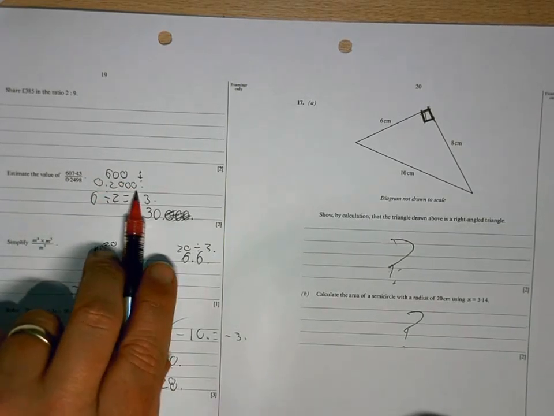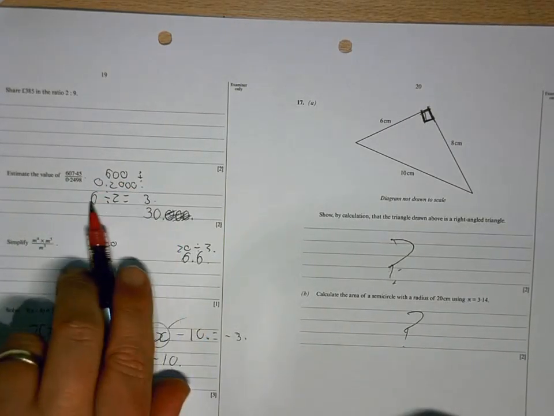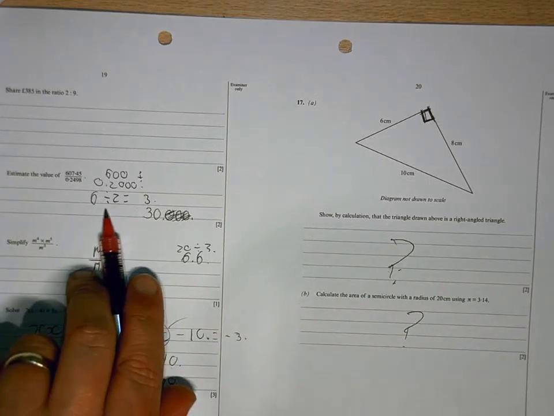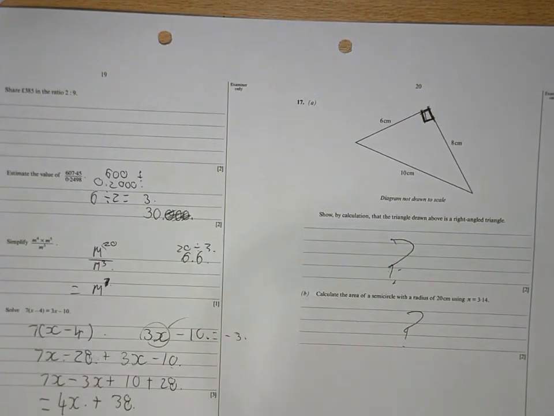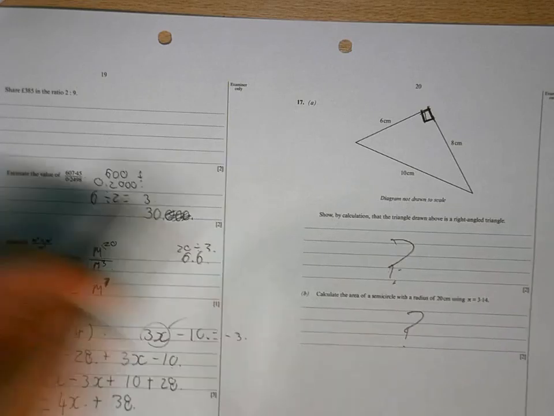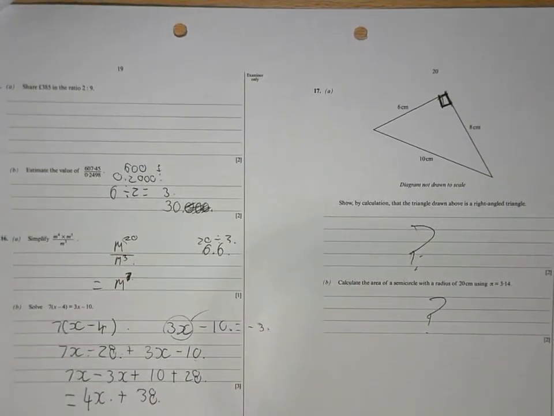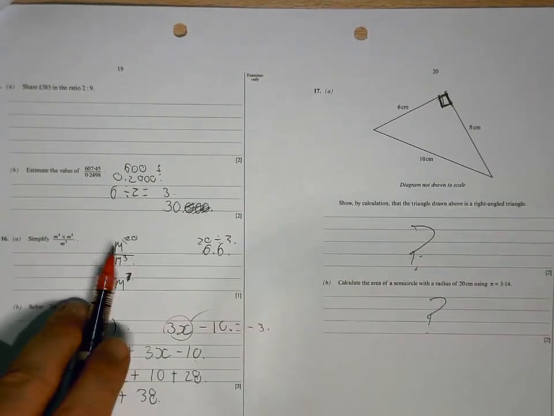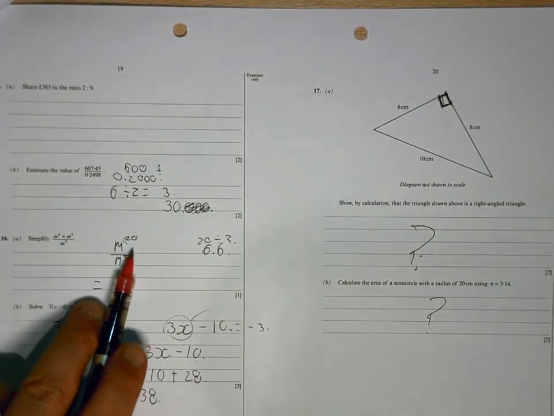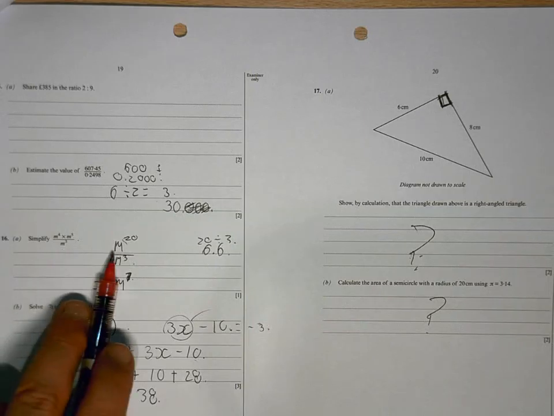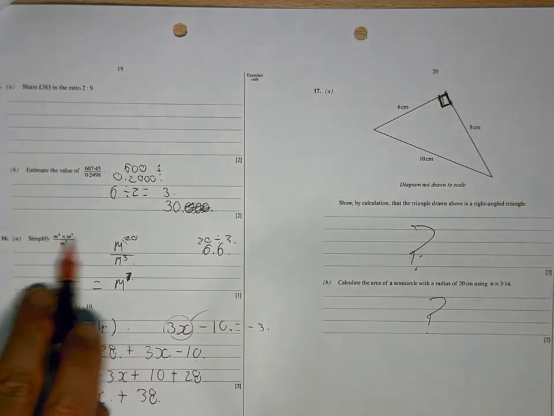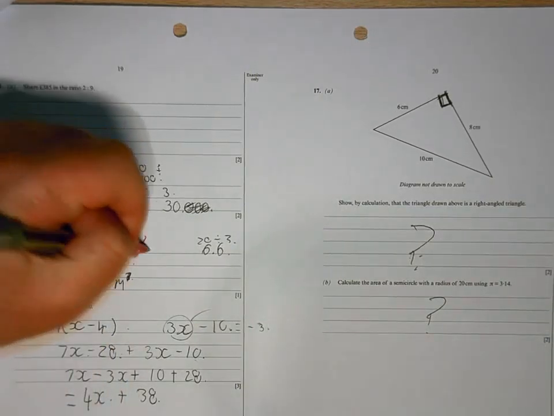600 divided by 0.2 is 6 divided by 2. It's not 6 divided by 2. Okay, so again, take a look at my solution for that one. M20, it's not M20 unfortunately, it's m to the 9. You add the powers.